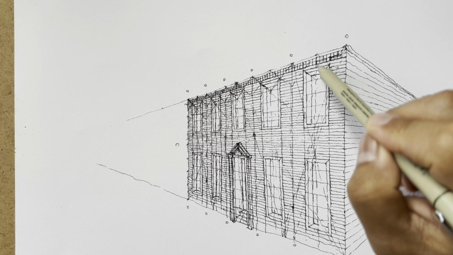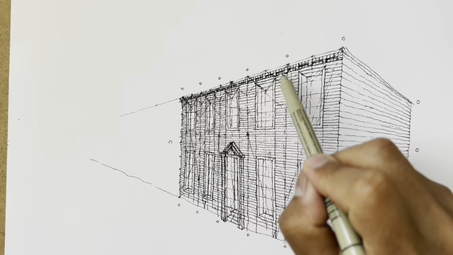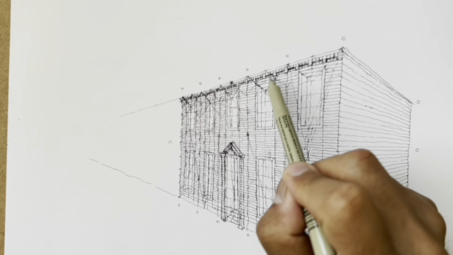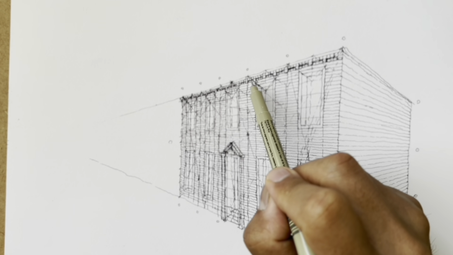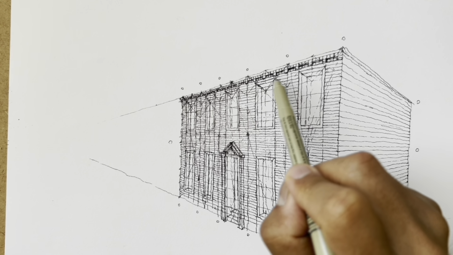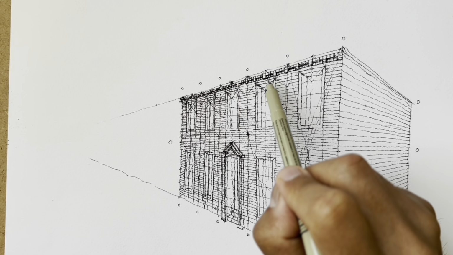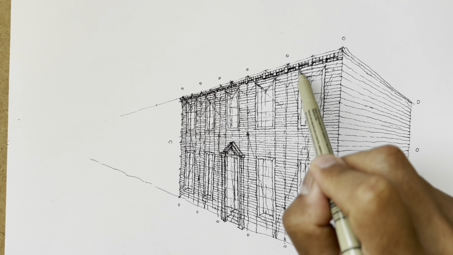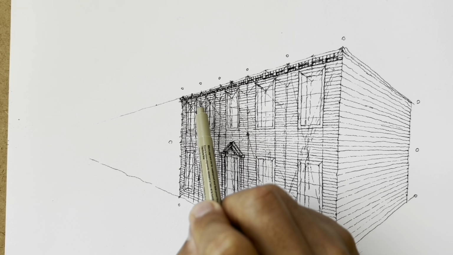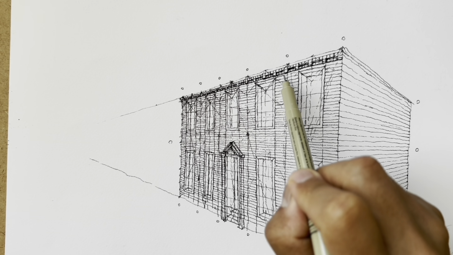Now the next one is to indicate the thicker lines of this brick, to show that the brick is actually sticking out, protruding, rather than being flat like the rest of the building wall, slightly overhanging to support the structure above, just like this.